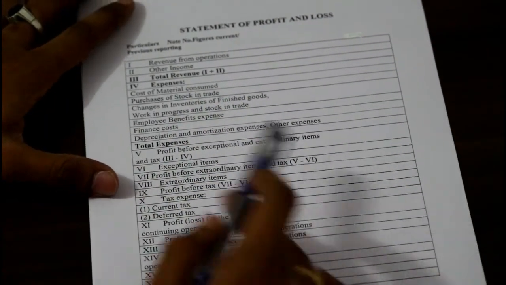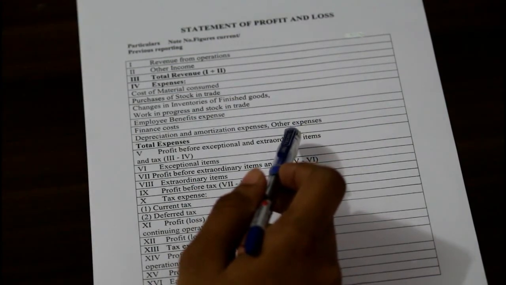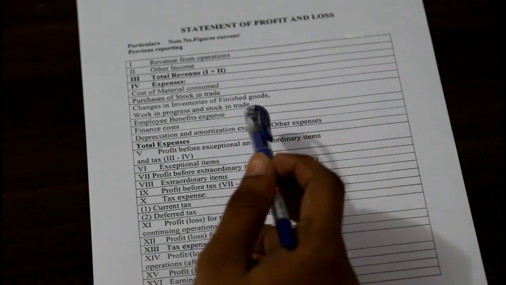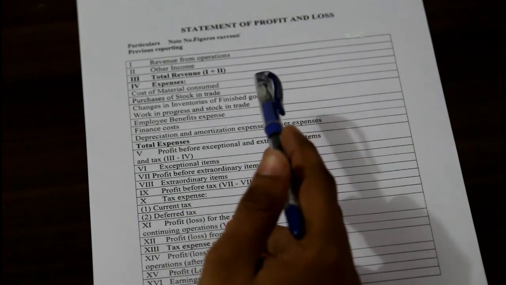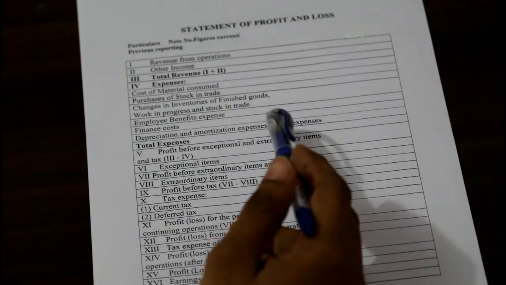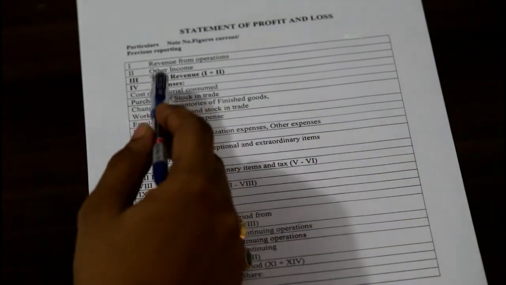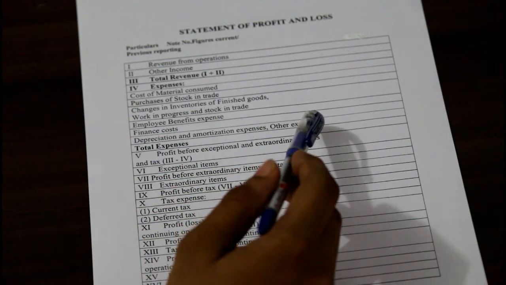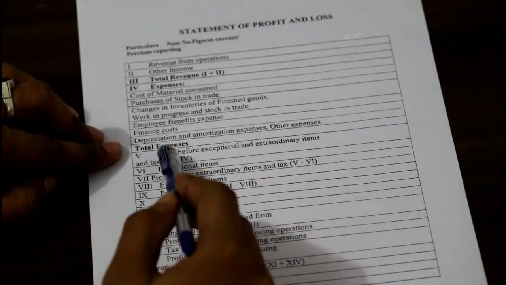Next, depreciation and amortization expenses and other expenses. As the name suggests, the depreciation and the amortization expenses which happen in a company. Generally the depreciation happens because the company will be having plant and machinery, buildings. The depreciation, expenses like amortization and any other expenses which do not come under these categories will be written in depreciation and amortization expenses and other expenses. So now we will be getting total expenses by adding these.